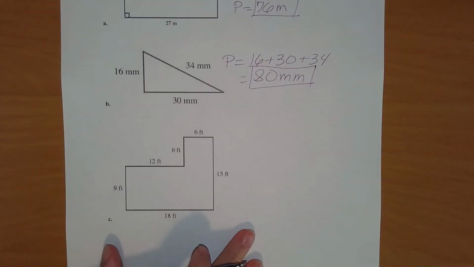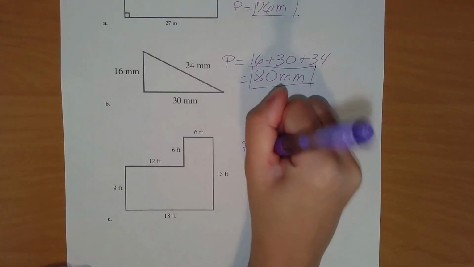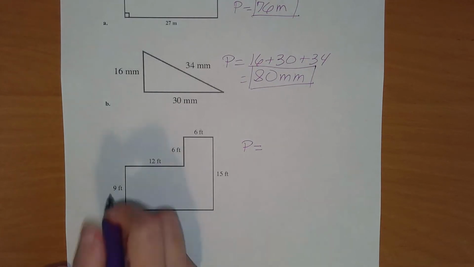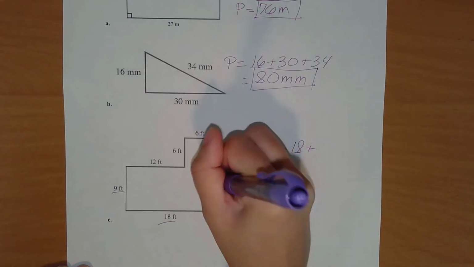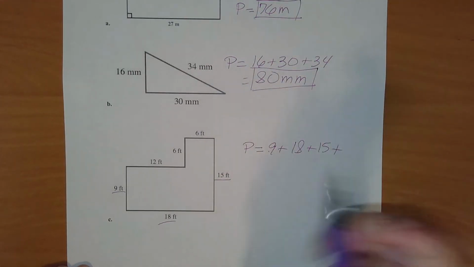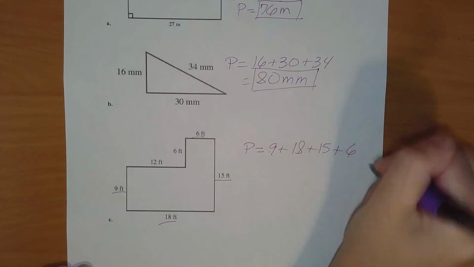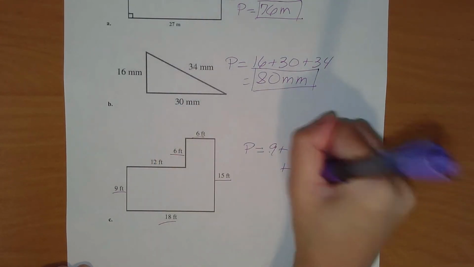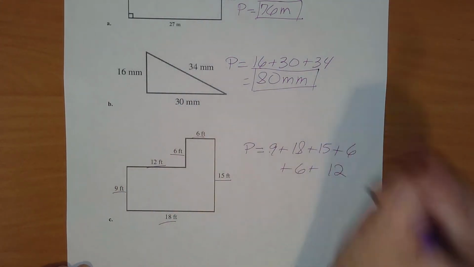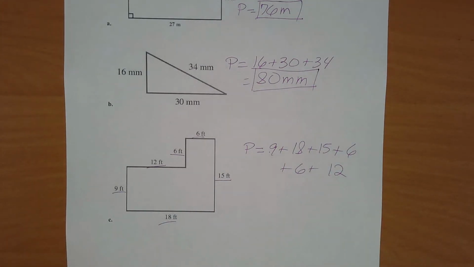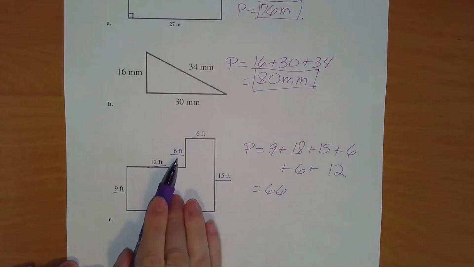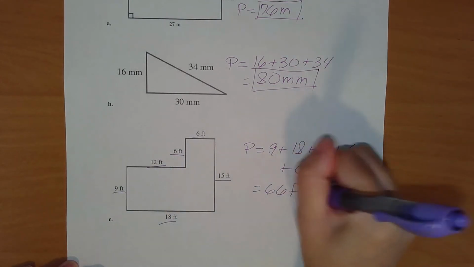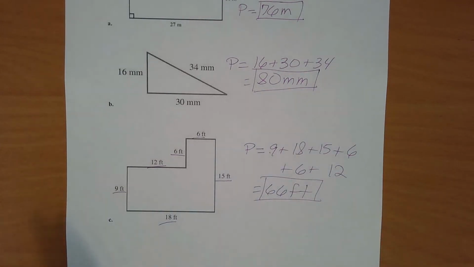Last one is kind of an irregular looking shape, but we can still find the perimeter of it. So let's see, my side lengths, I'll start over here, are 9, 18, 15, 6, another 6, and 12. And if I add all of those side lengths together, I'll get 66. My units are all in feet, and my answer is going to be in feet as well. So that's it.